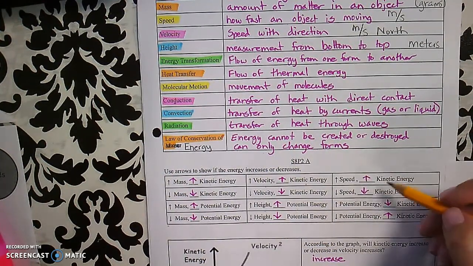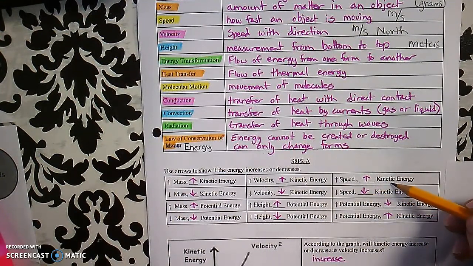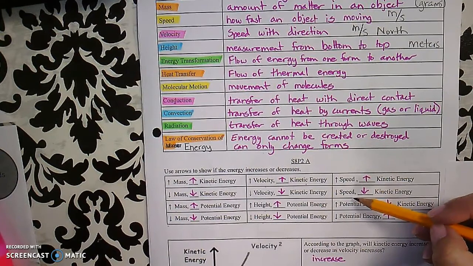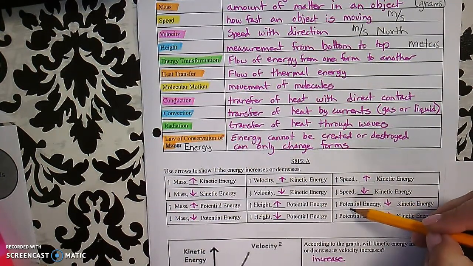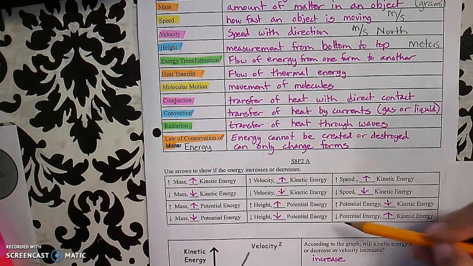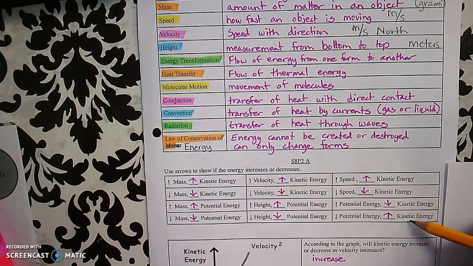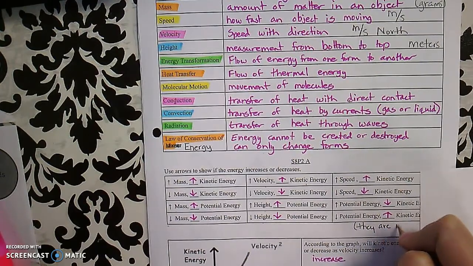And then in terms of speed, if we speed up, then kinetic energy is going to increase. If we slow down, kinetic energy is going to decrease. If potential energy goes up, kinetic energy goes down. If potential energy goes down, kinetic energy goes up. And I want to make note that they are inverse.